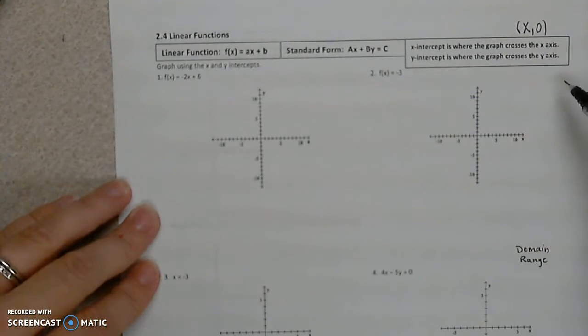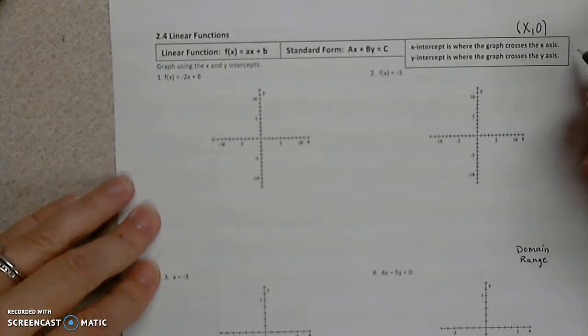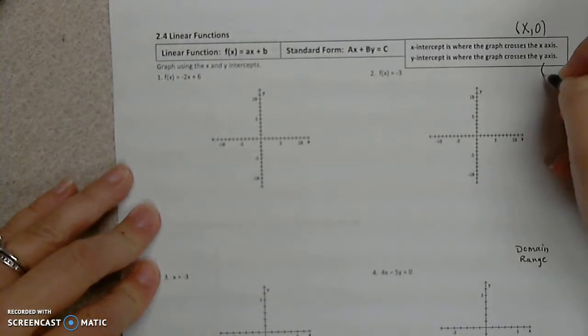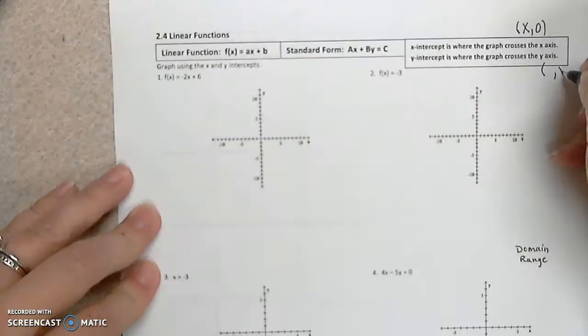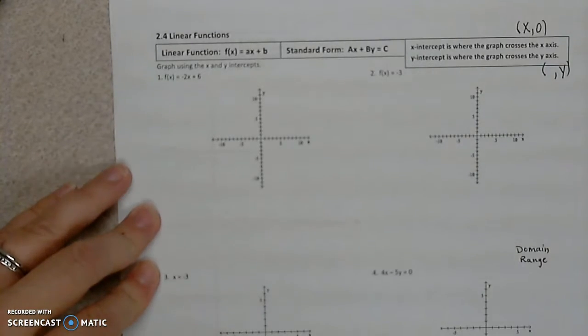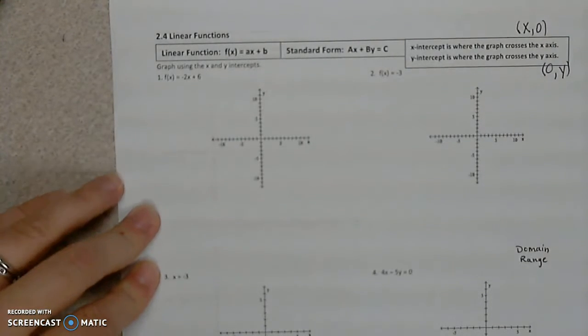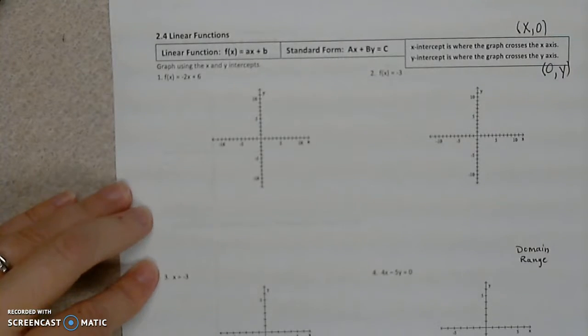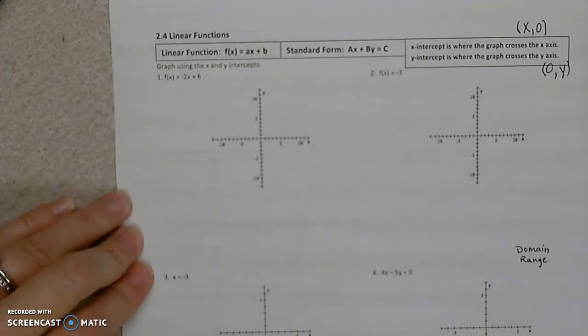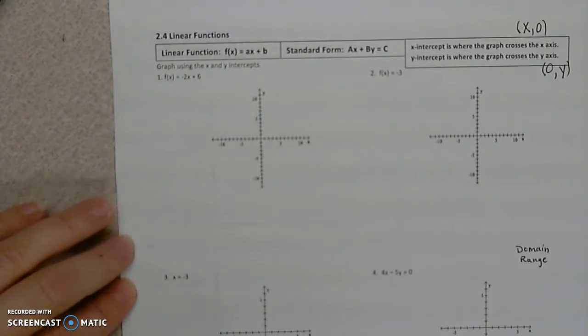For the y-intercept, that's where the graph crosses the y-axis. And so this point where it crosses the y-axis is going to have some value for y, and then the x value is going to be 0, because it's on the y-axis. So using that information, we can graph our equations.